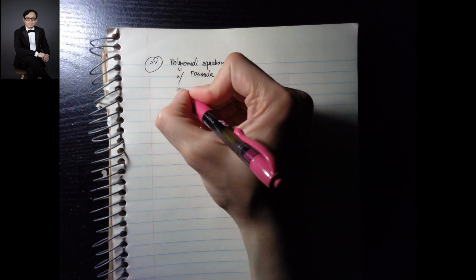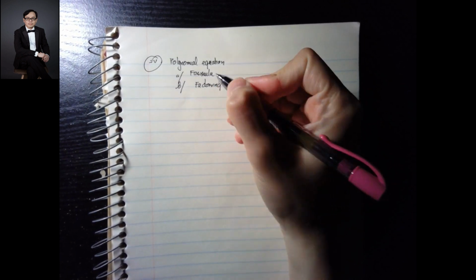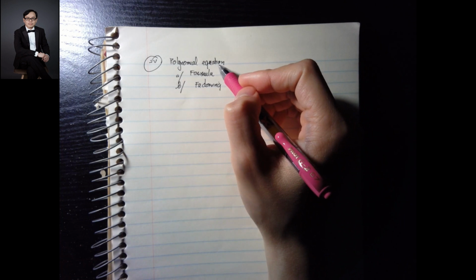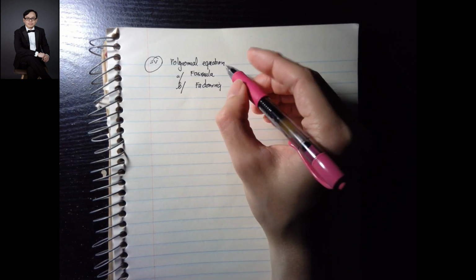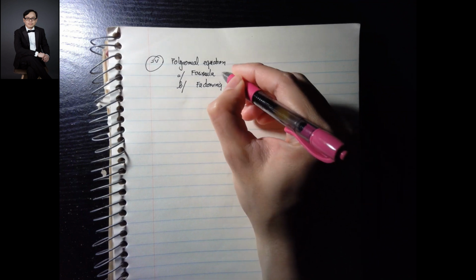So the second method I want you to learn is factoring. Most of the time we use the factoring method, so we're going to use this, not the formula.